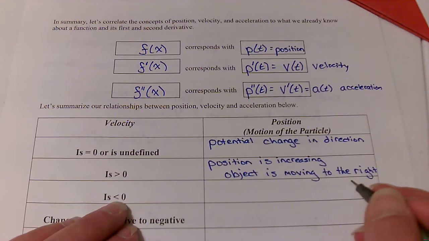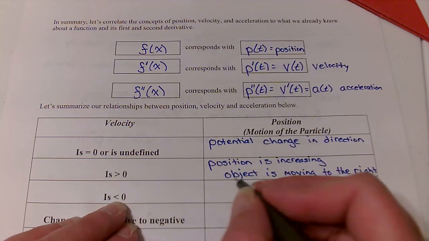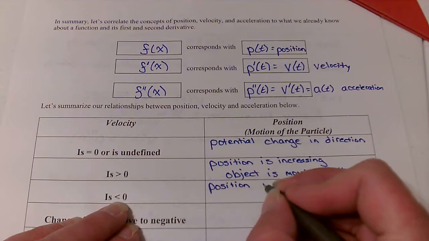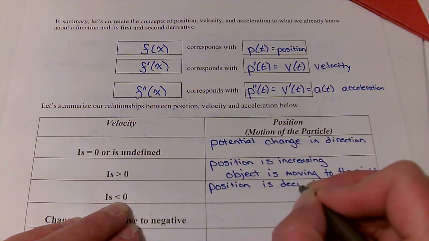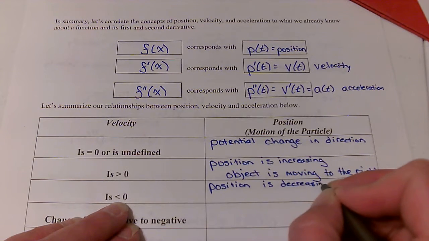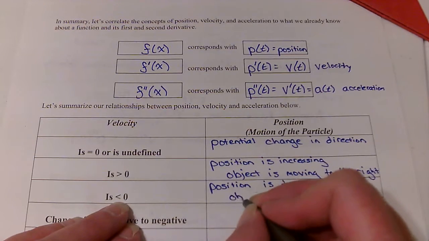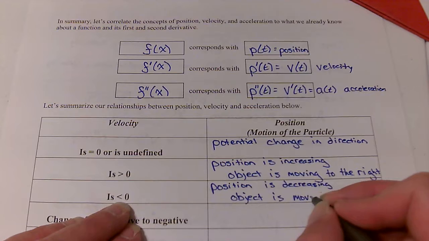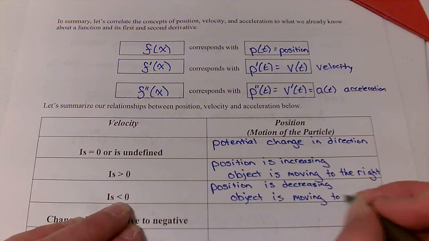Increasing movement. Negative velocity, position is decreasing. So our object or particle is moving to the left.